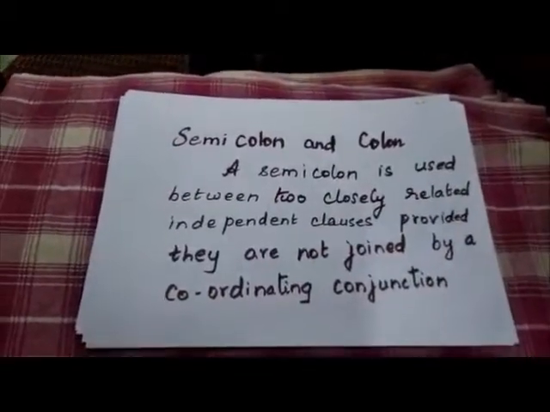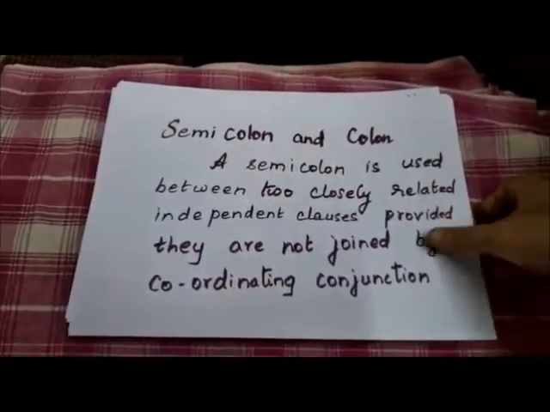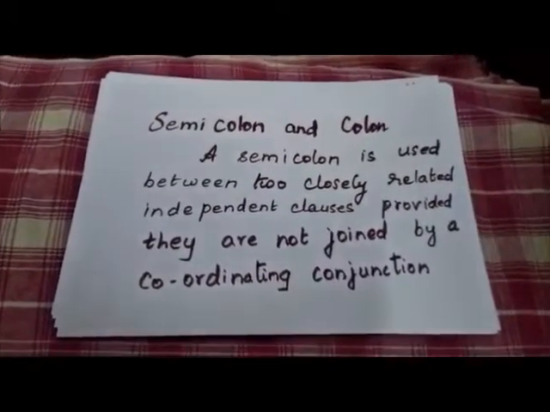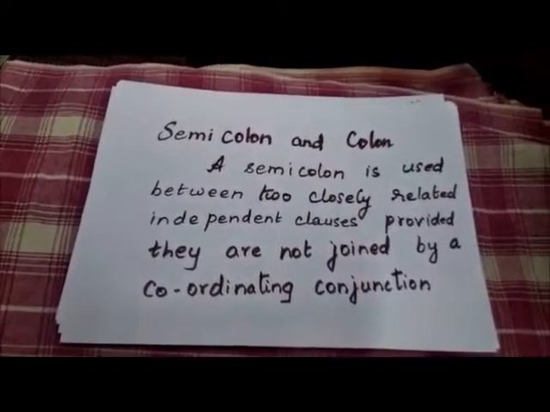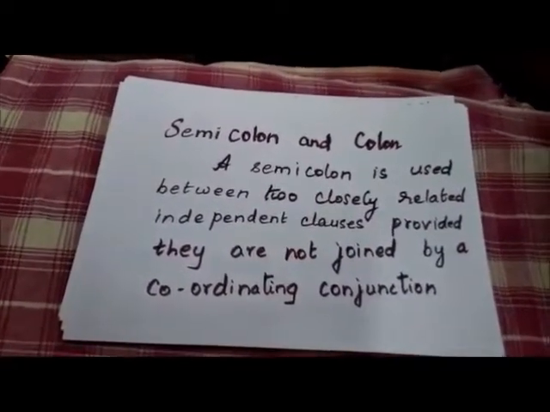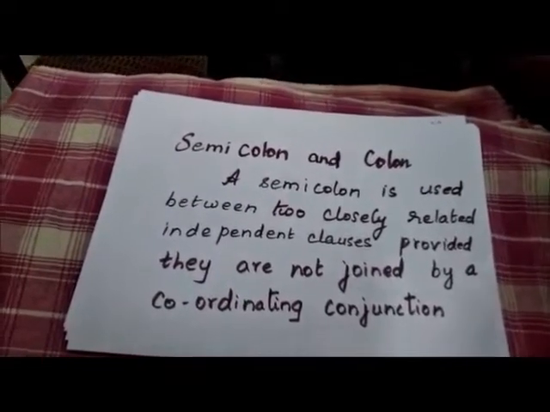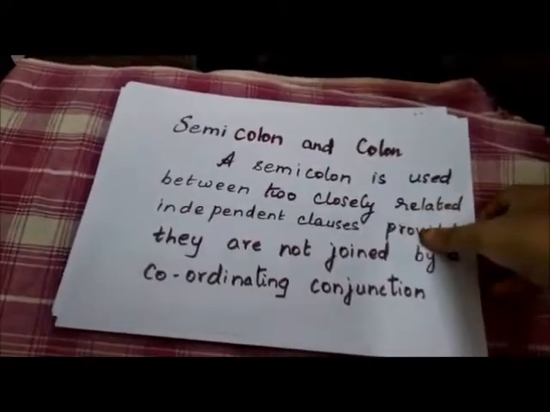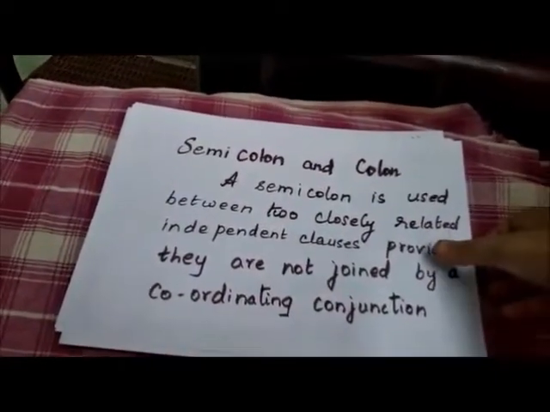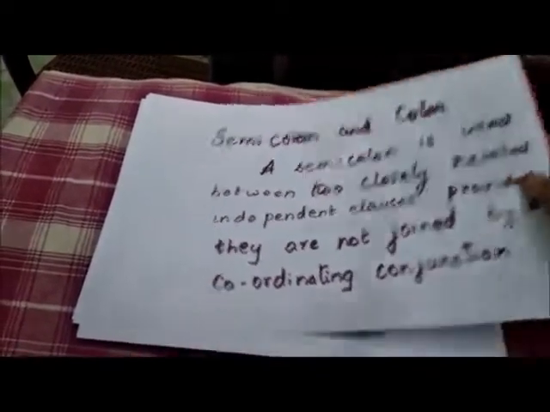Then semicolon and colon. A semicolon is used between two closely related independent clauses. You are much aware of what clauses are. A clause is a group of words with a subject and a predicate. So related independent clauses are separated using a semicolon. They are not joined by a coordinating conjunction. You have to take care that the sentence is not a compound sentence. You shouldn't see any coordinating conjunctions there.